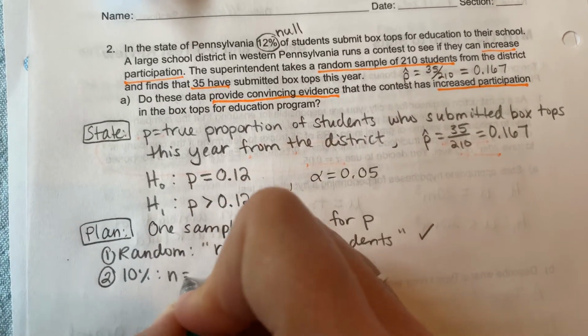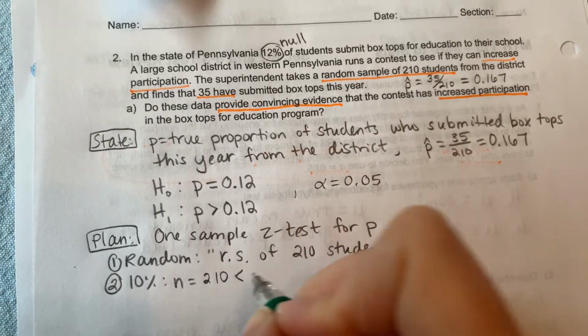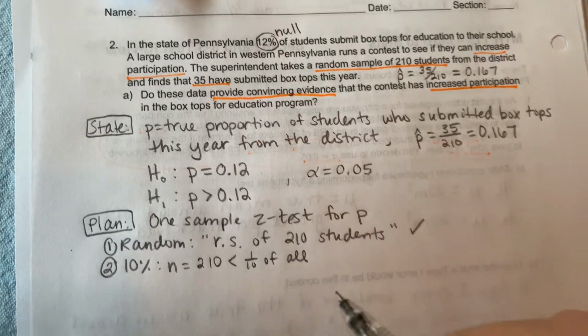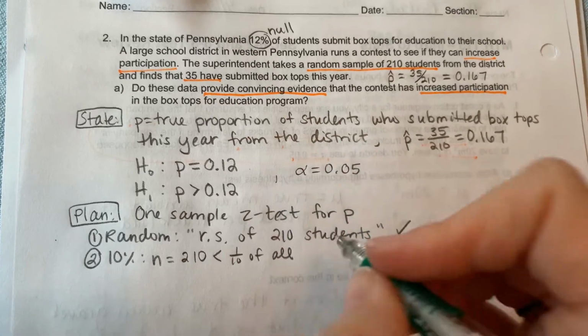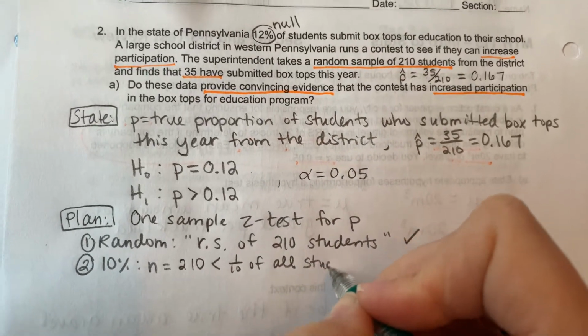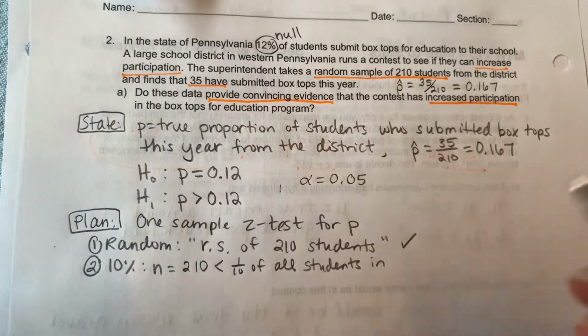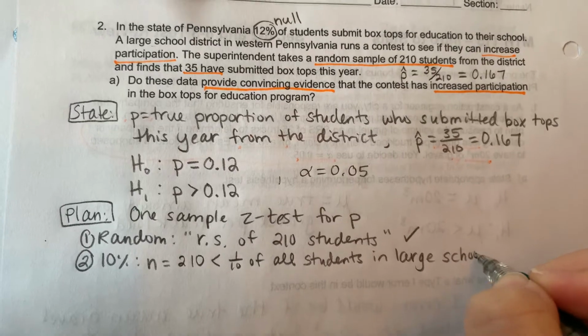So my sample size, remember, was 210. I want to check that that is less than 1/10 of all. Okay, let's remember, what was our population again? It's students from the district. So of all students, and what district? It was a large school district. Okay, so all students in this large school district.